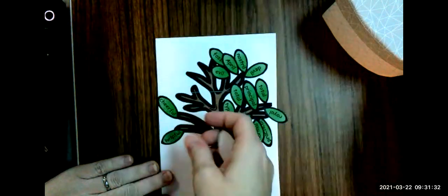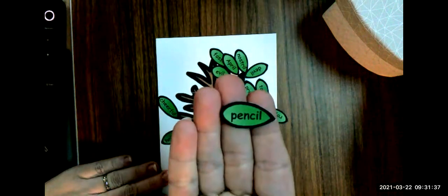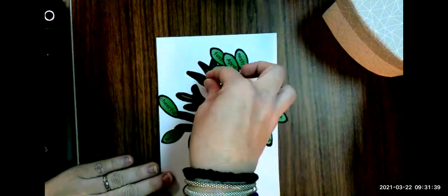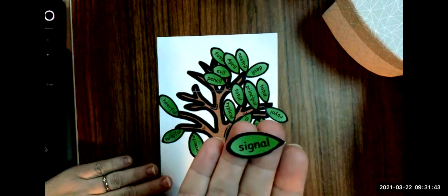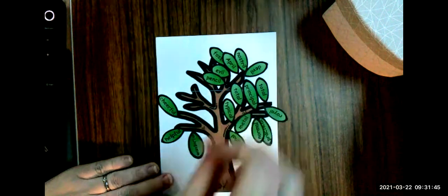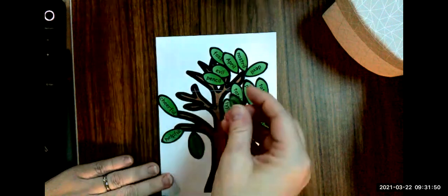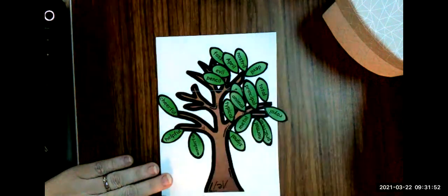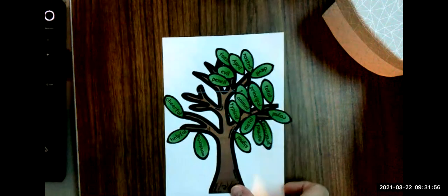Wonderful goes with U-Ls. Then we have pencil with the I-Ls. Signal with A-Ls. And our word is animal, which goes with the A-Ls. Nice job, guys. Our tree is lopsided. Had more leaves on the right side than the left.